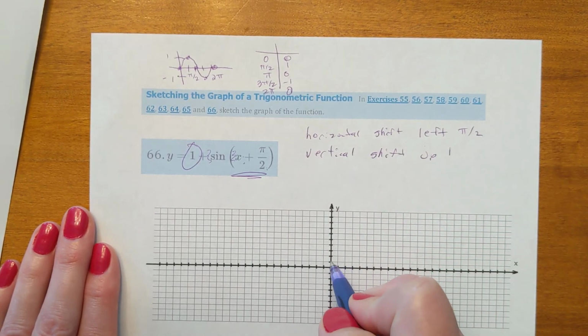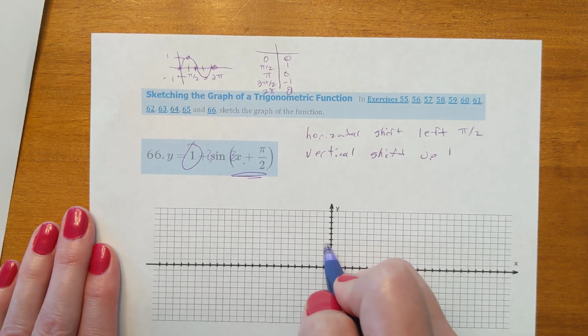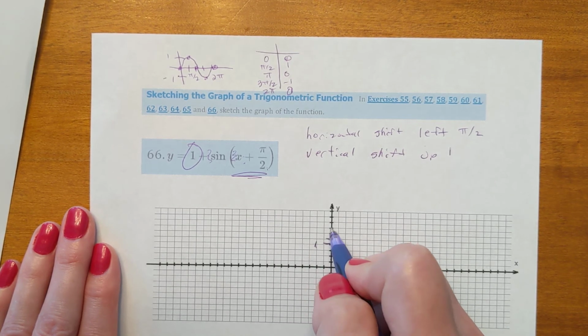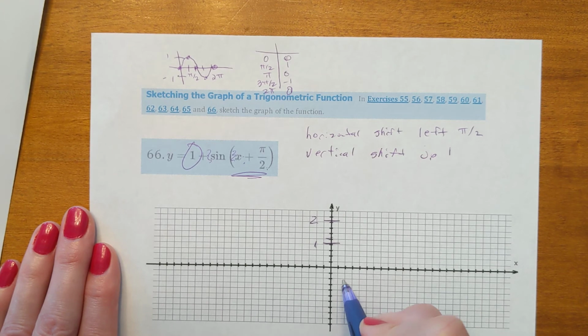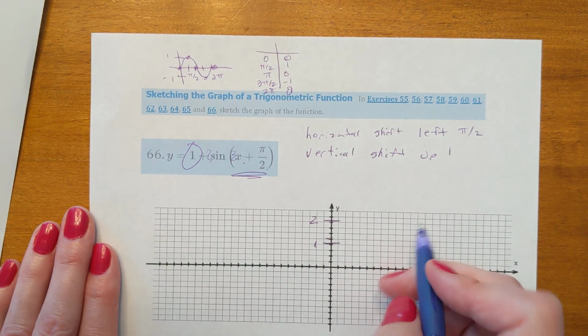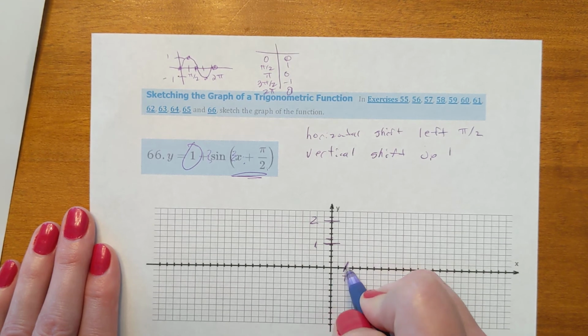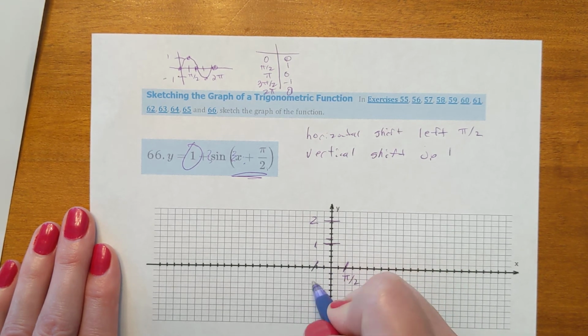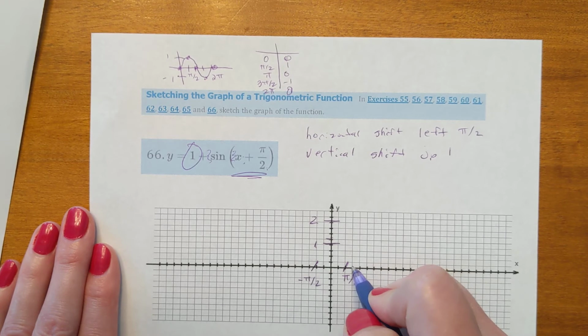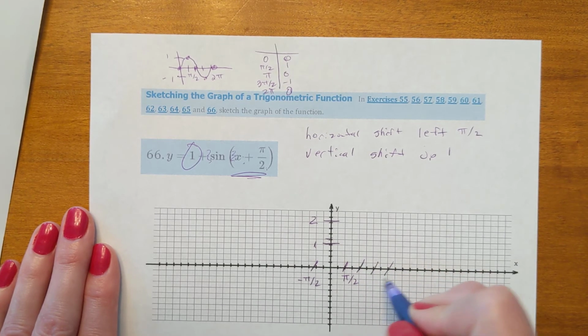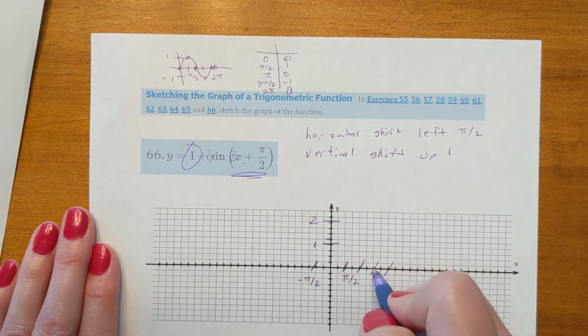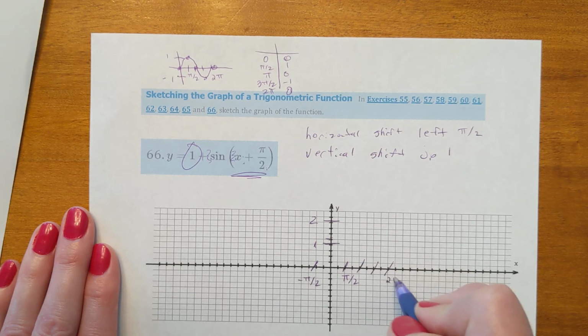All right, so I'm going to count up 1, 2, 3, 4. I'm going to make that the number 1. 1, 2, 3, 4. So there's 2. I'm going to still count by pi. I'm going to count by pi over 2. So this would be pi over 2, counting over 2 tick marks. Counting over 2 tick marks, that's negative pi over 2. 1, 2, 1, 2, 1, 2. So that'd be pi, 3 pi over 2, and there's 2 pi.